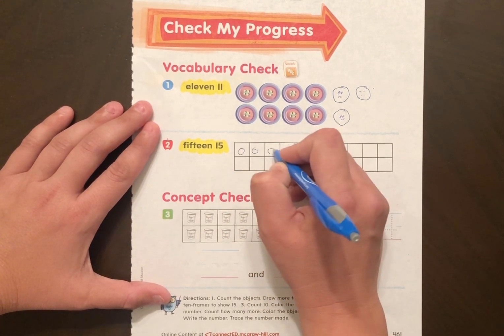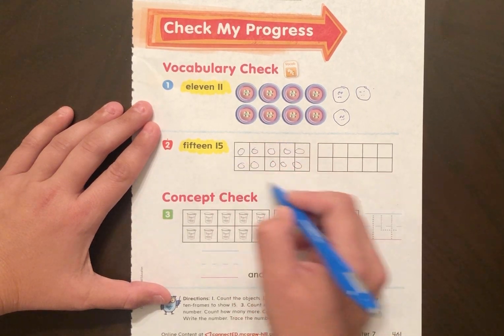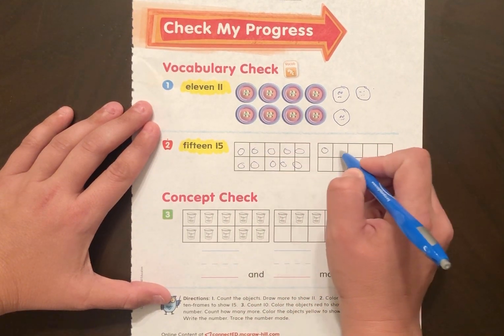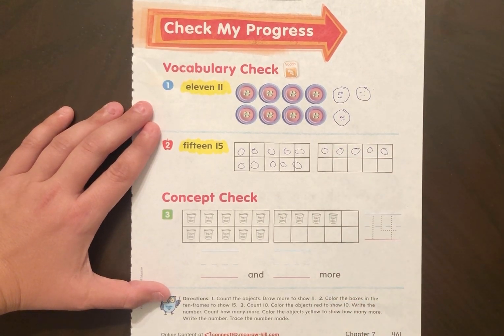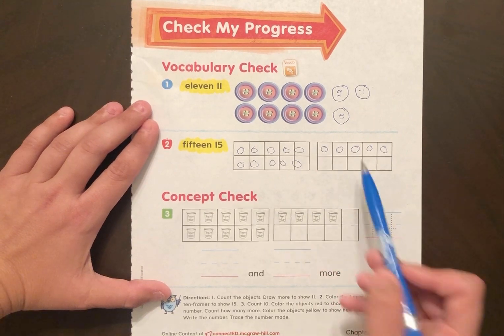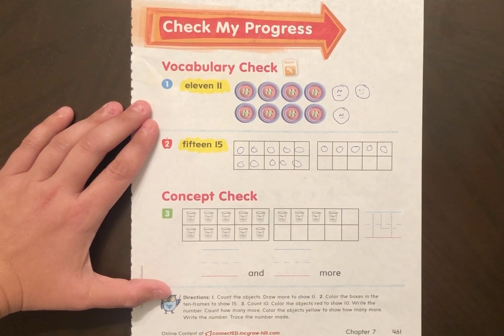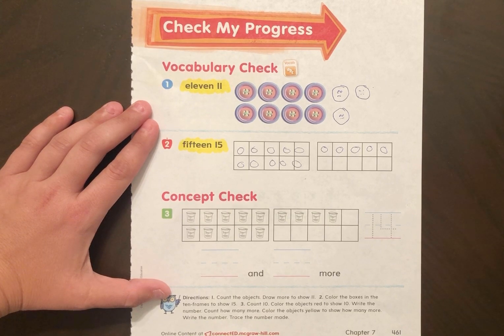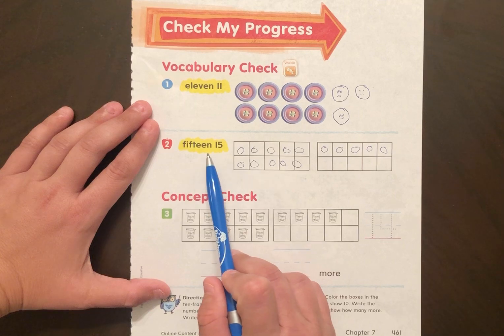So let's start by filling up that 10 frame. So we have 10, 11, 12, 13, 14, 15. So that is our 15 in the 10 frames. If I were to fill up this whole 10 frame, how many would I have? 20. We would have 10, 20, but we just wanted to do the number 15.